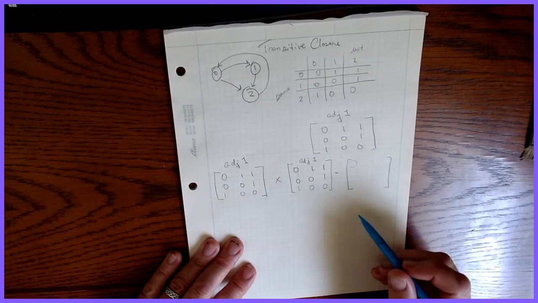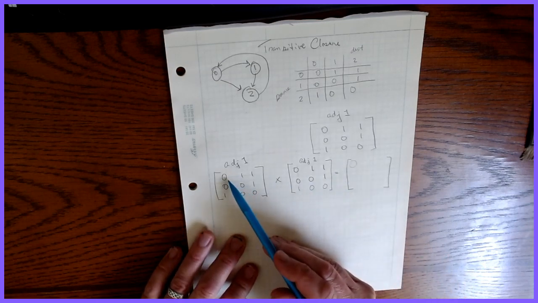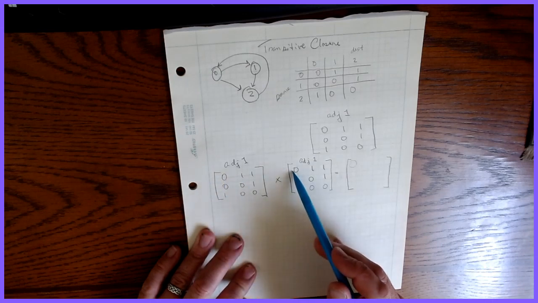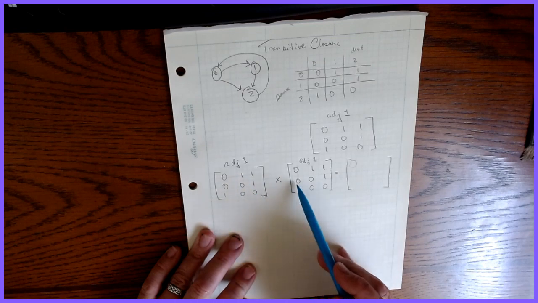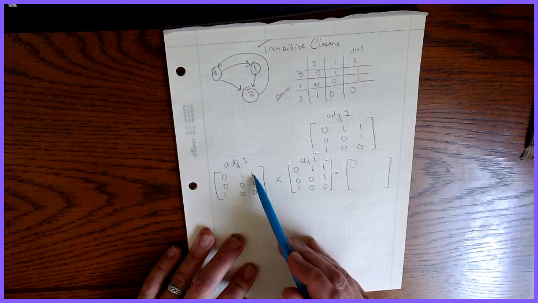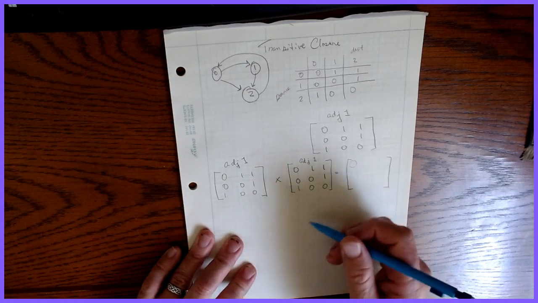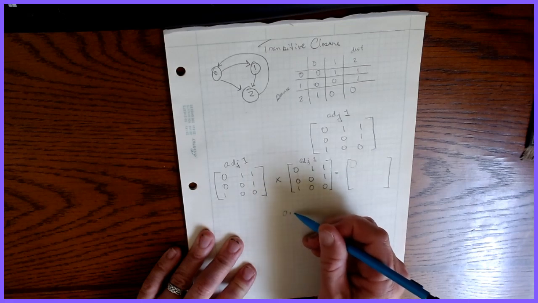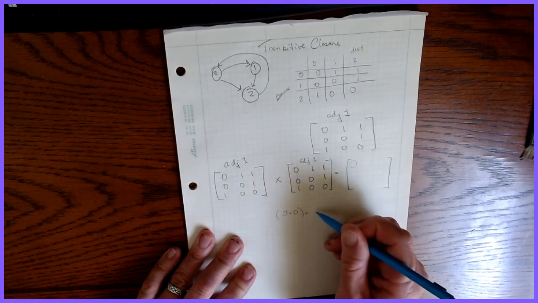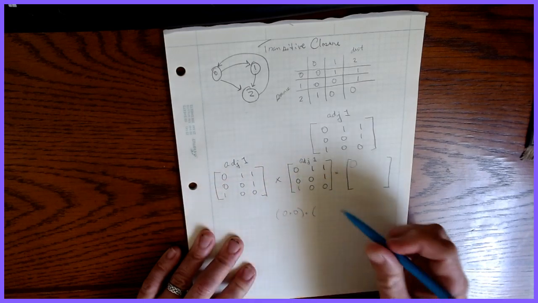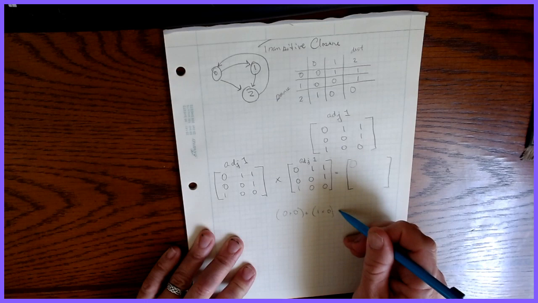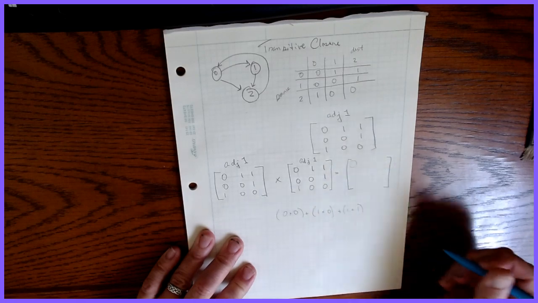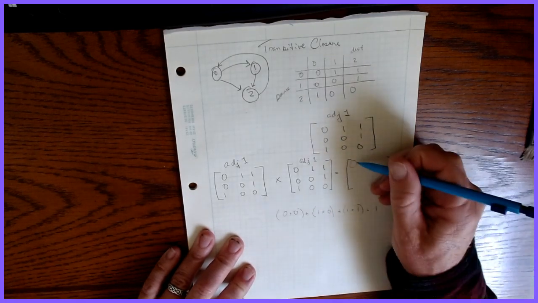How do I multiply a row times a column? I do it each number times each number. For example, I go 0 times 0, which is 0, and then I add 1 times 0, which is 0, and 1 times 1, which is 1. So that was, I'm going to write it right down here, 0 times 0 plus 1 times 0, 1 times 0 plus 1 times 1. Like that. That equals 1, and so 1 will go there.